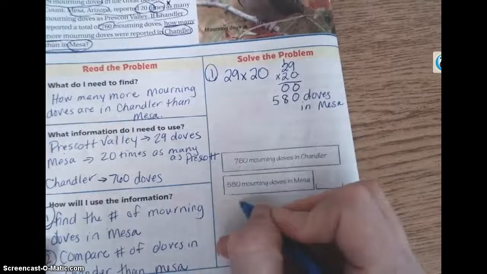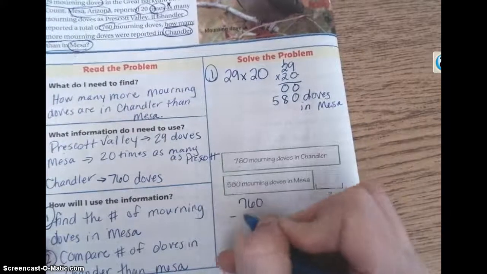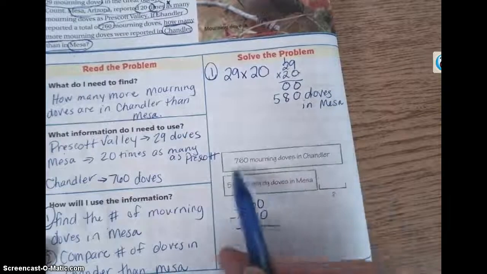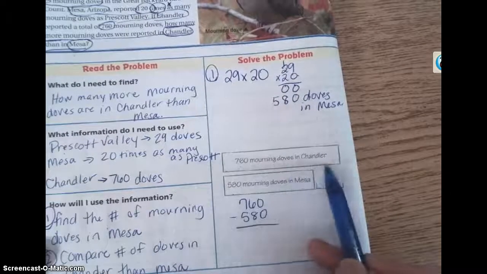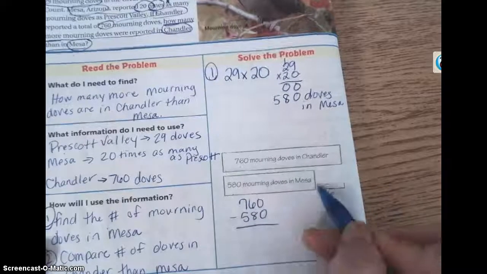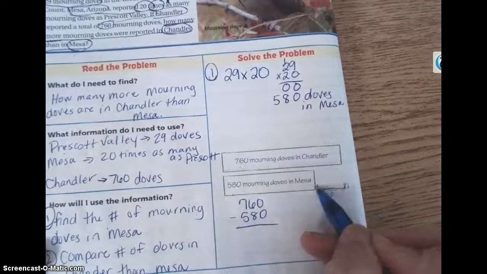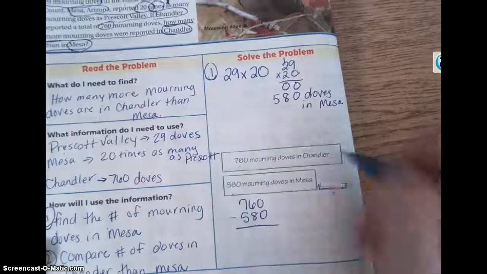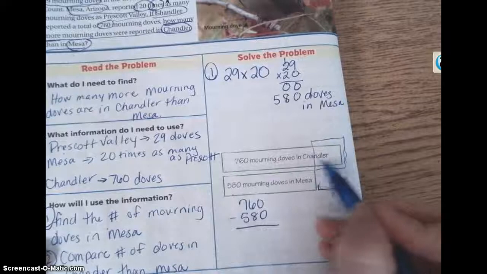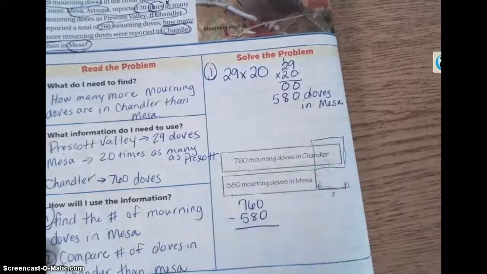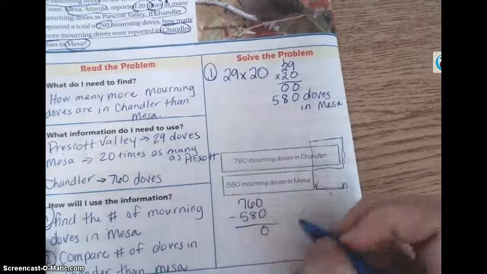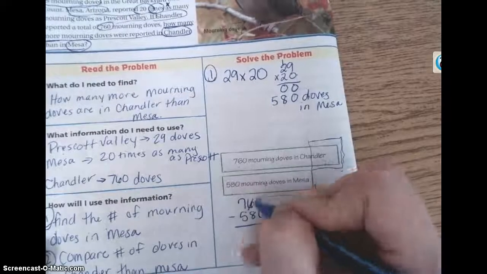We're going to subtract 760 minus 580. Okay, because there are more mourning doves in Chandler than there are in Mesa, and we want to know this unknown number right here. Okay, we want to know how many more Chandler has. So this actually right here is how I like to show it. How many more are in this part of the bar model? 760 minus 580. 0 minus 0 is 0. 6 minus 8 can't do.